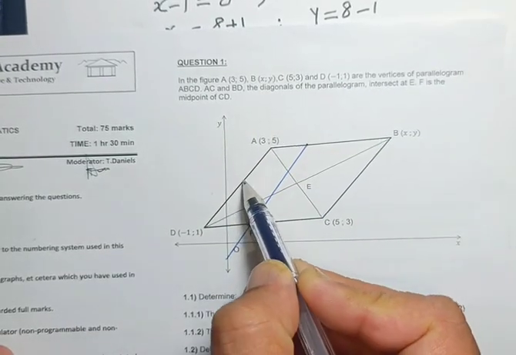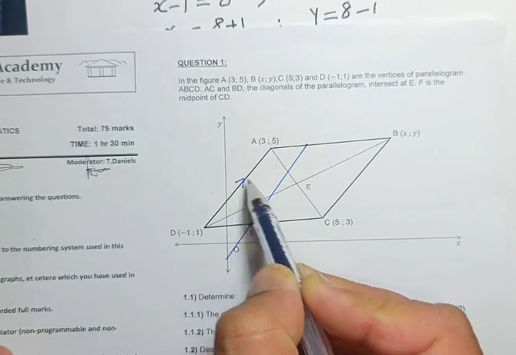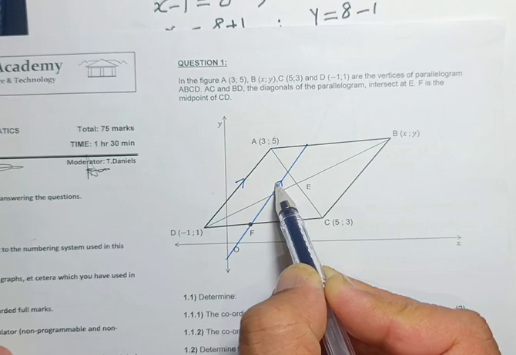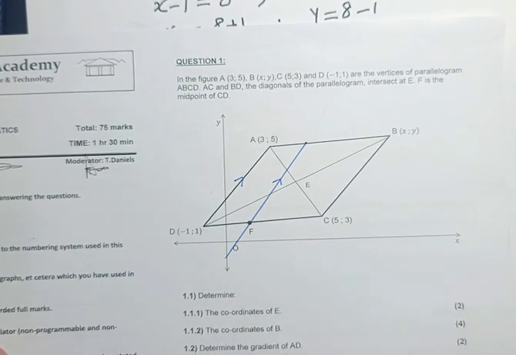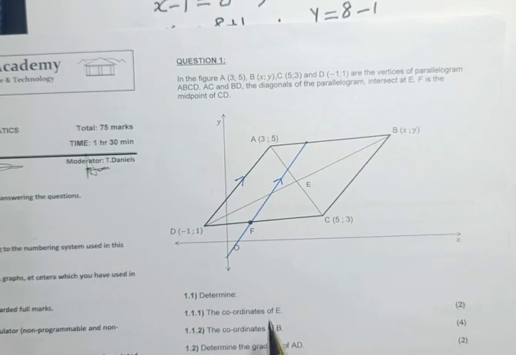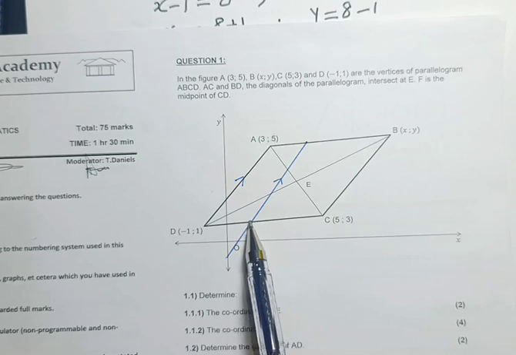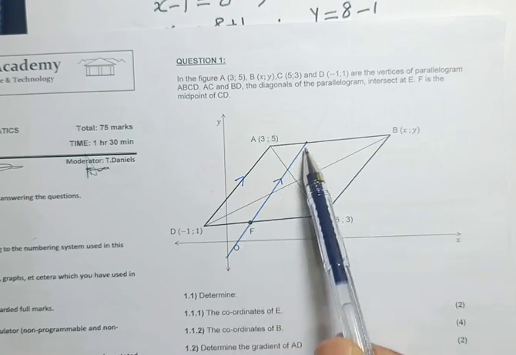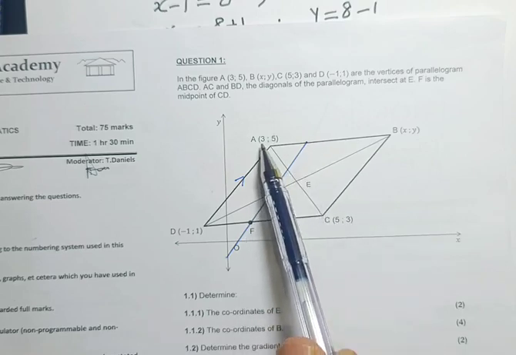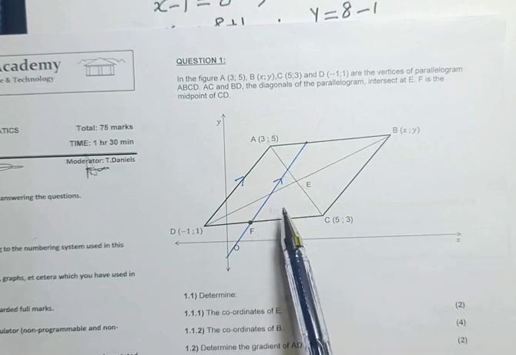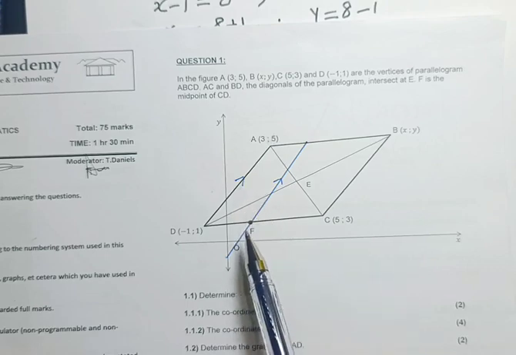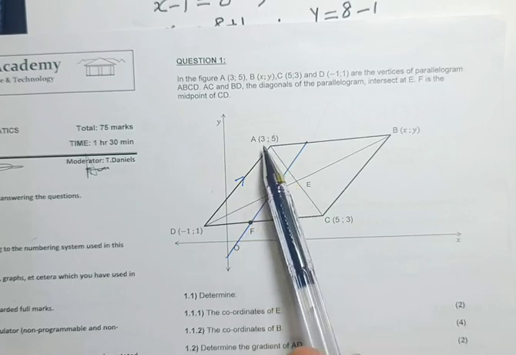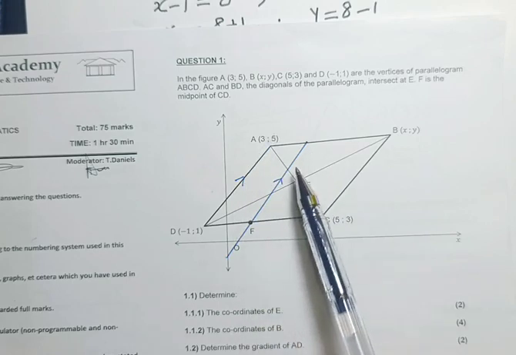So this is the line parallel to AD. Obviously I'm going to use the coordinates of F to find the equation of this line, and the gradient is going to be the same because this line is parallel to AD. If the lines are parallel, their gradients are equal. So I'm going to use this gradient to obtain this line.